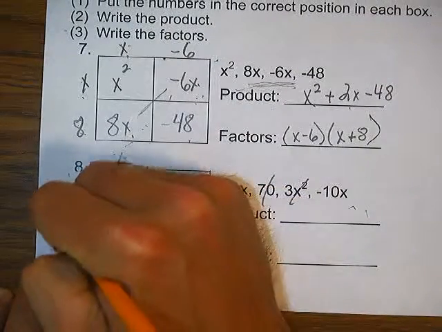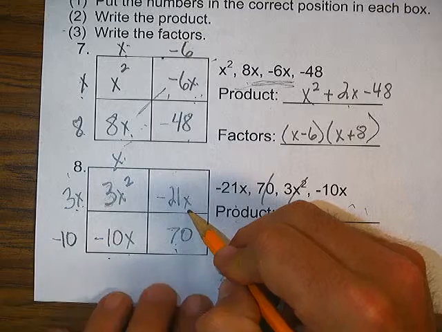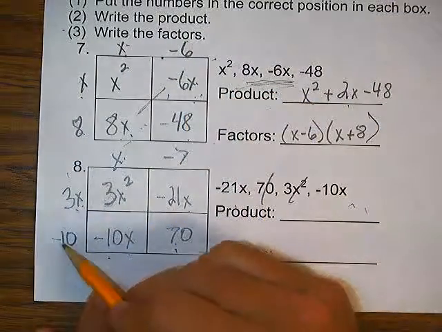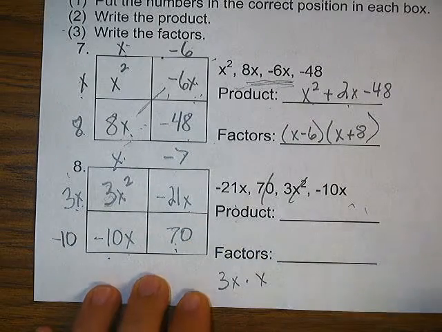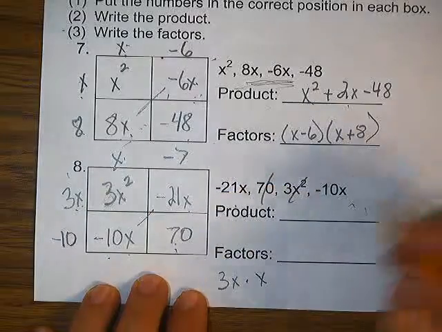Okay, so X times what is negative 10x? Negative 10. What times 3x is negative 21x? Negative 7. Is negative 7 times negative 10 positive 70? Yes. So my product, let's add these together.